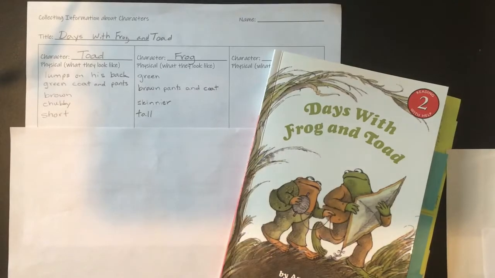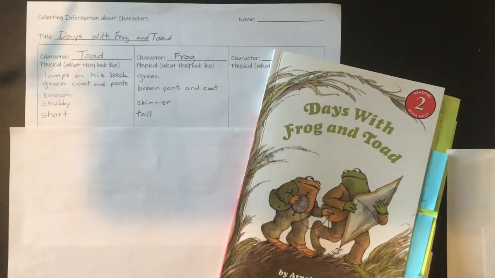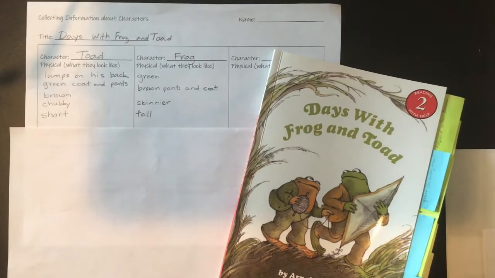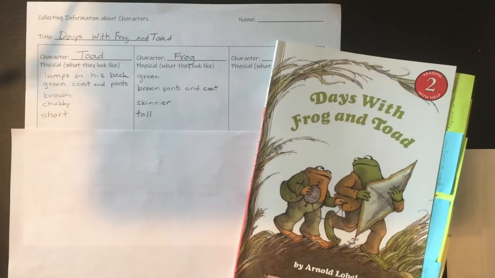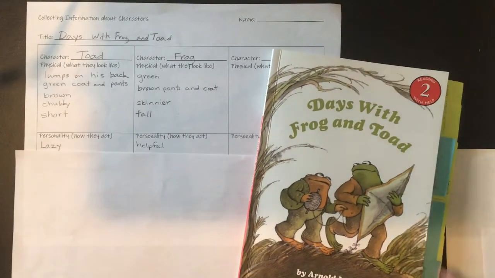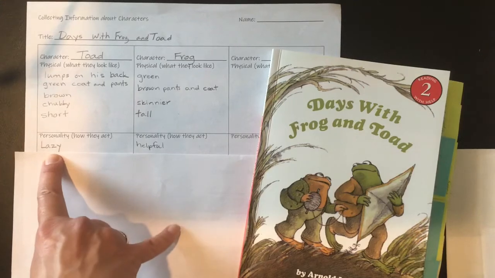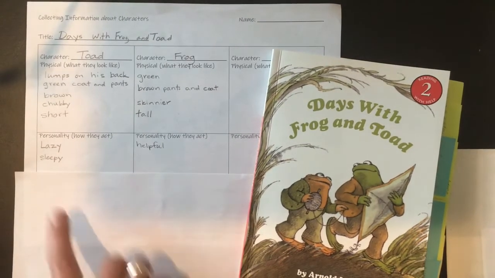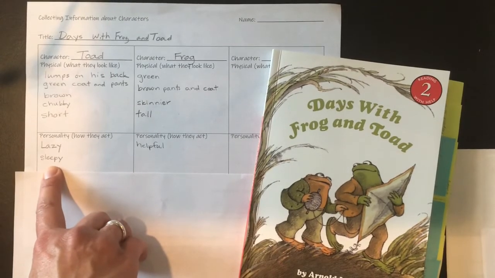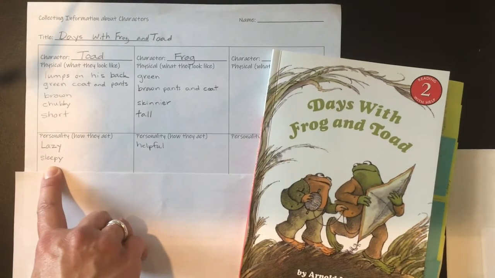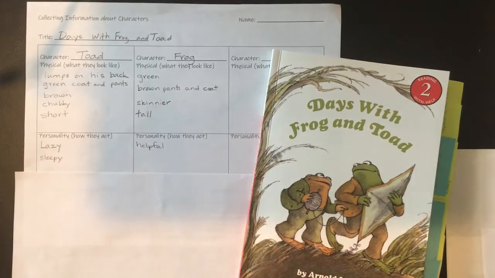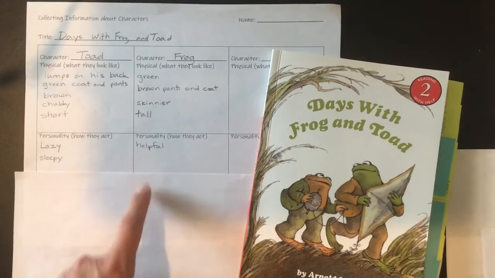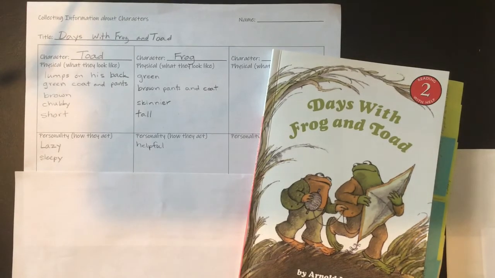But could you tell them apart by the way that they act? Those are their character traits. Let's take a look at that. In this first story, we noticed that at the beginning, Toad was pretty lazy, but Frog was helpful and encouraging. We noticed that Toad was also kind of sleepy. He didn't want to get out of bed. And I noticed some other things about Frog as the story went on. He seemed to be a good friend, so we could say that he was friendly.